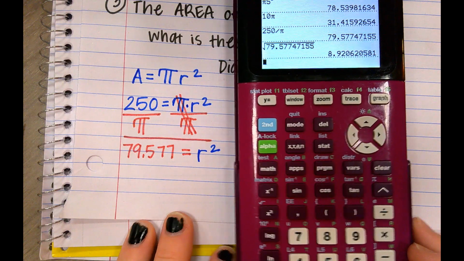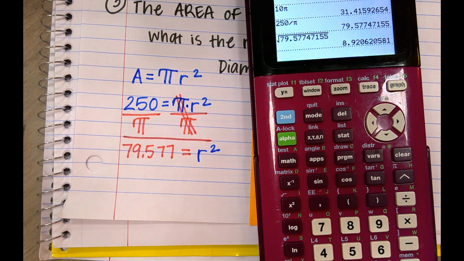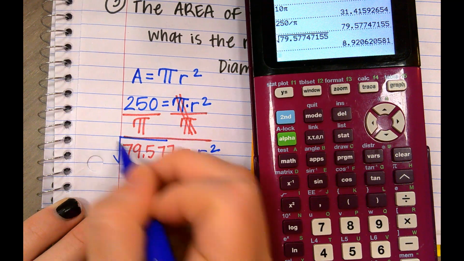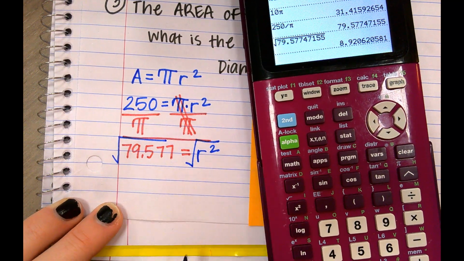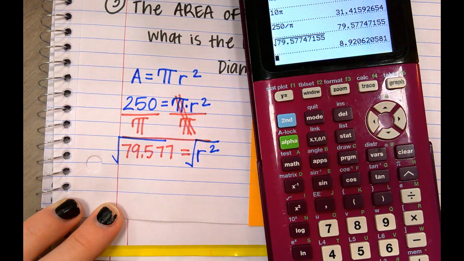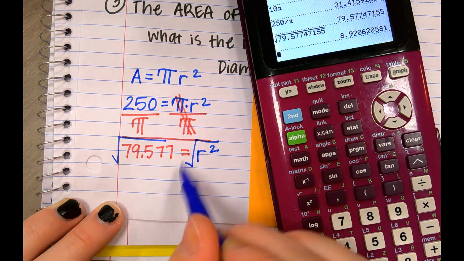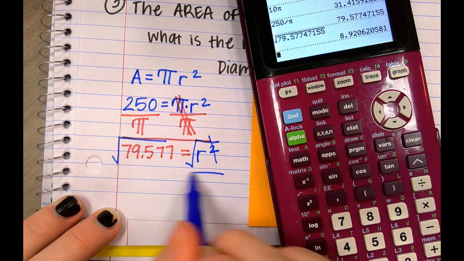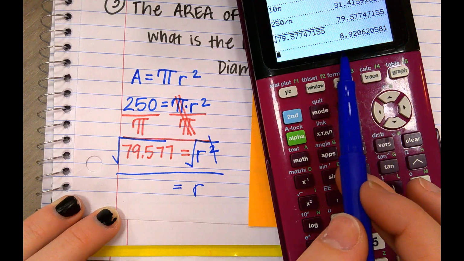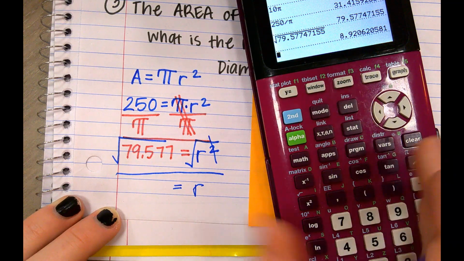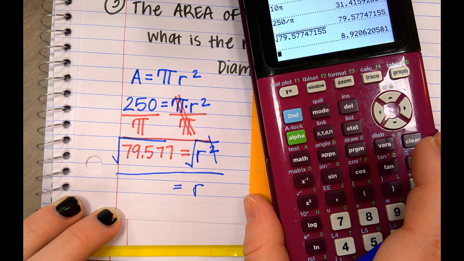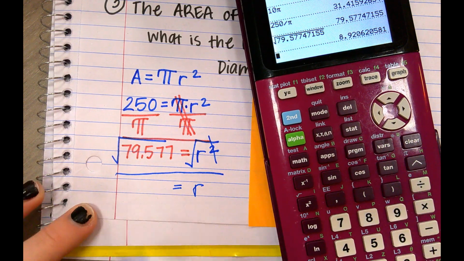That's your answer. What did we just find? We did the square root of both sides, right? That's the radius. Good, because the square root cancels the square and leaves us with r by itself. And we got 8.92062058. I'm just going to write 8.92.